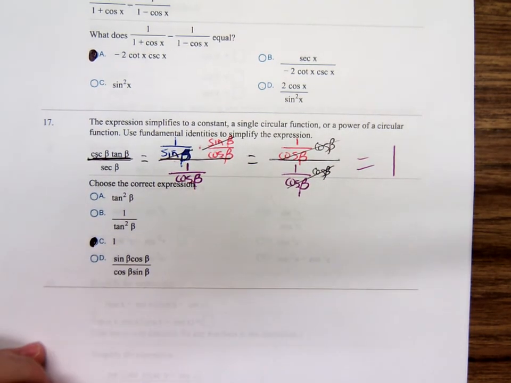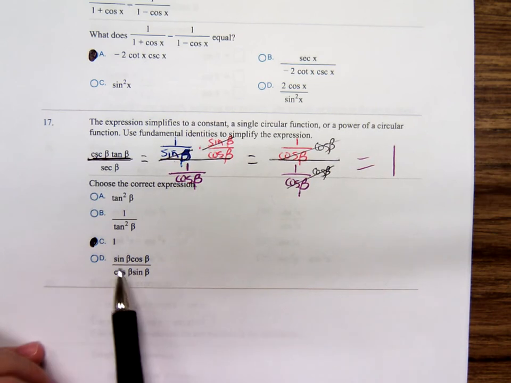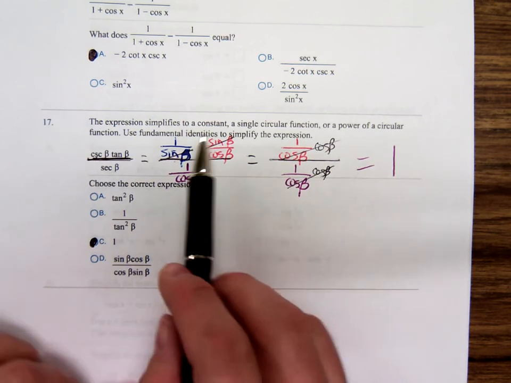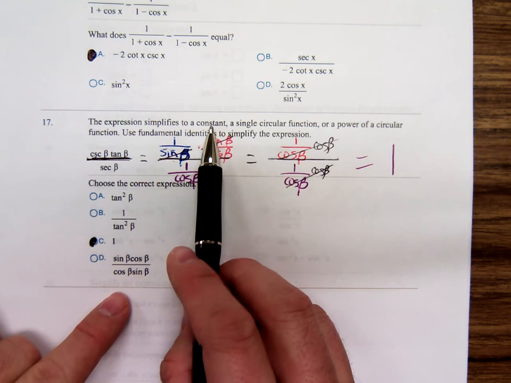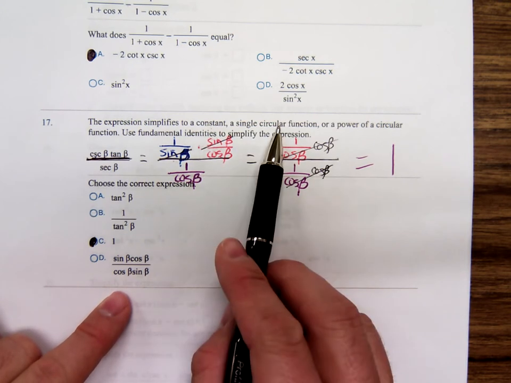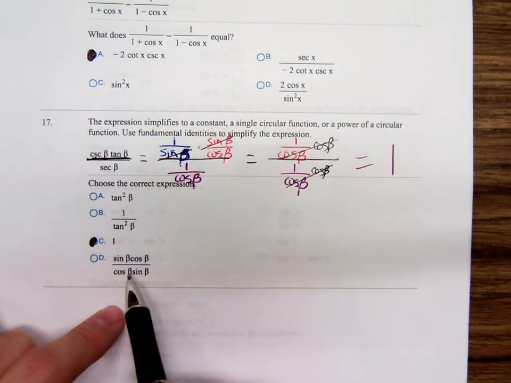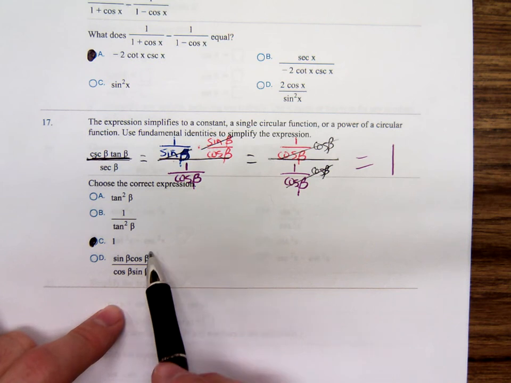Sometimes students say, well, what about this one? No. It should simplify as either a constant, one trig function. Look at that. There's 2 trig functions there. True, you could cancel and it'd simplify down to 1, but that's not the answer there.